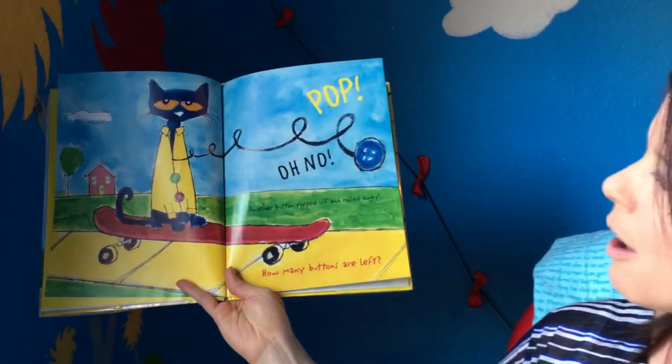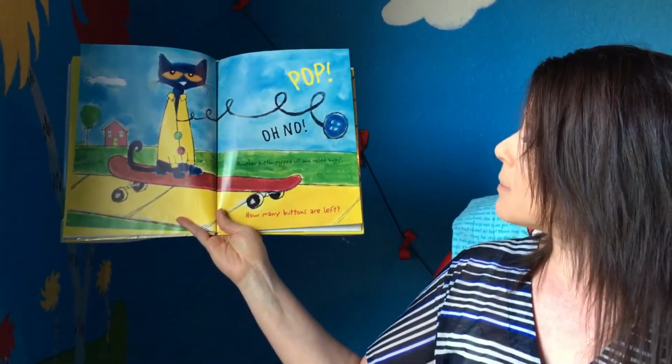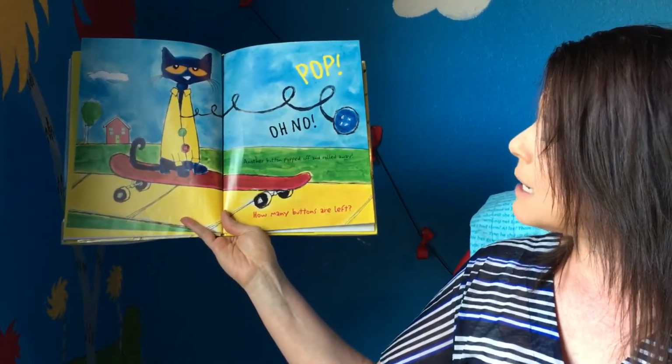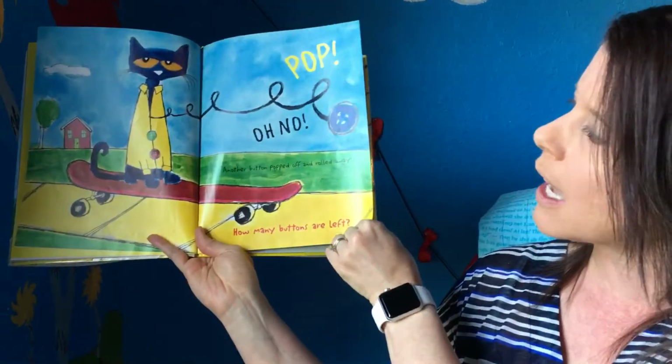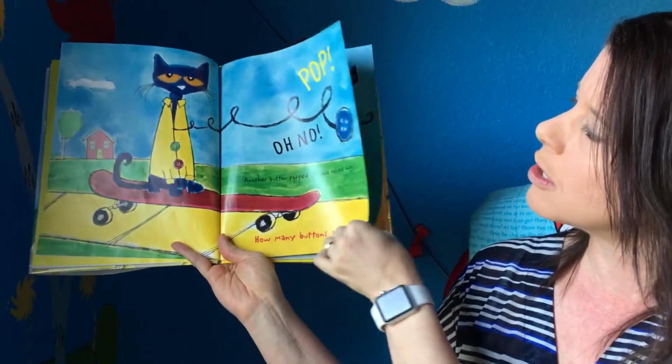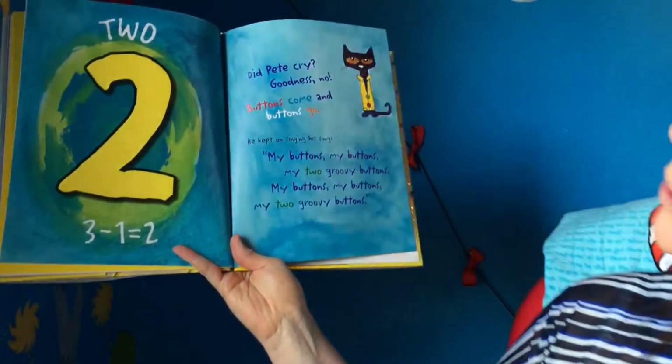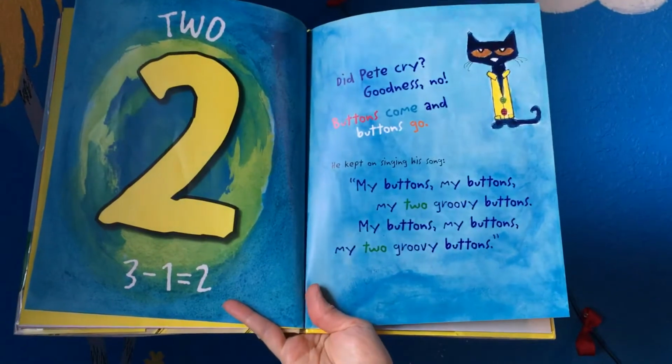Pop! Oh no! Another button popped off and rolled away. How many buttons are left? How many buttons are left on his shirt? 2. 3 minus 1 equals 2.